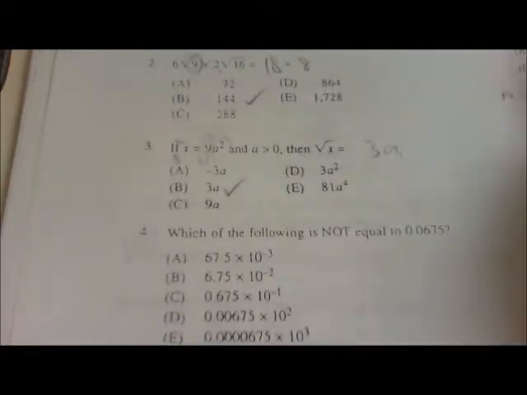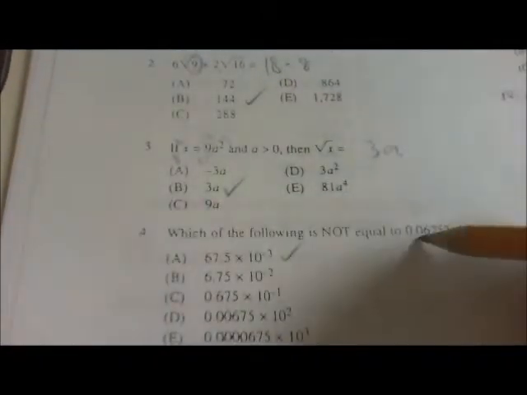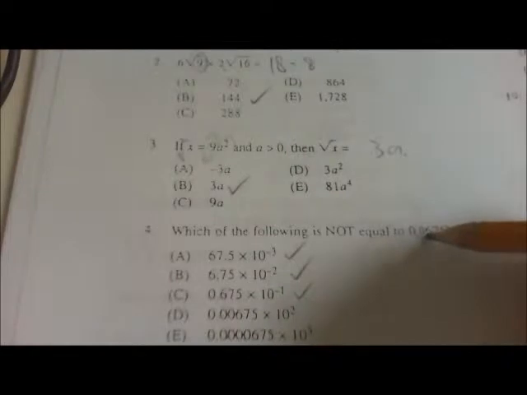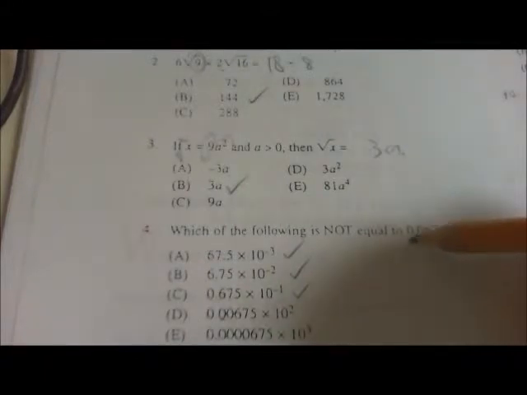Not equal to 0.065, 0.0675. If I move 2 places to here, 67.5, you have 1, 2, 3 decimals, that's correct. If I move 2, 6.75, that's correct. If I move 1, that's correct. So only these two. Now, if I reverse back, it was 0.0657. So this is not right because 0.006 has one more decimal. So it should be power 1, the power 2. So this is the answer.